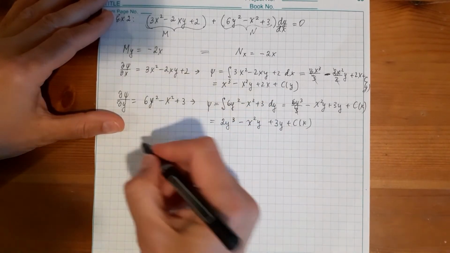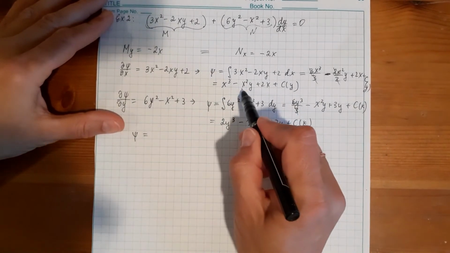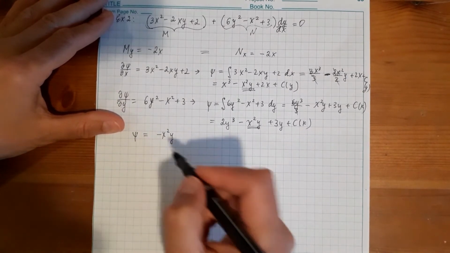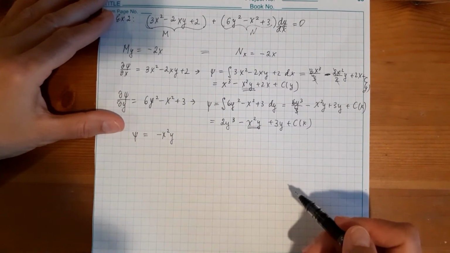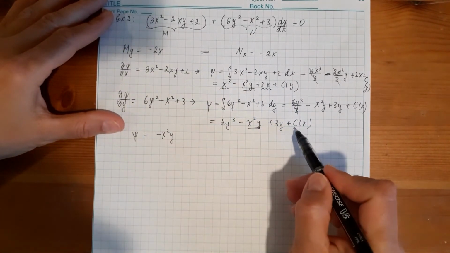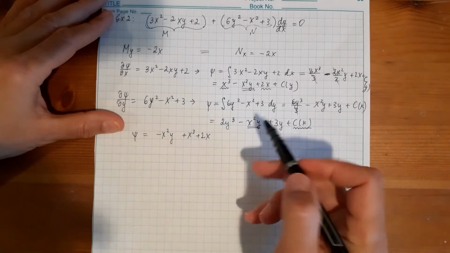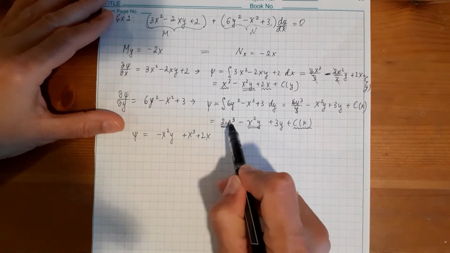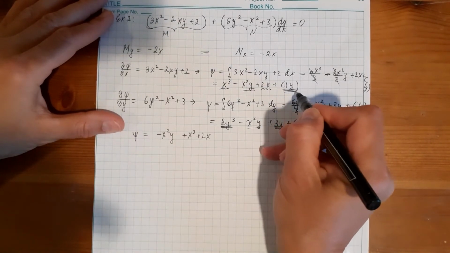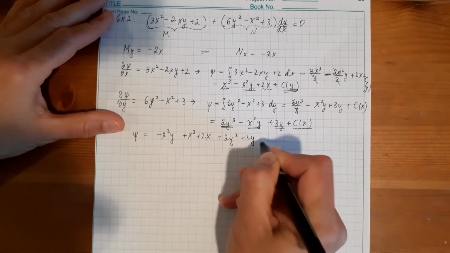Now I'm going to compare these two and obtain one function. So what I see is the same term here and here. I'm going to copy it: minus x squared y. Do I see more of the same terms? Doesn't look like it. I do see x cubed and 2x here. They can hide in this function. So I'm going to write them down: x cubed plus 2x. And I do see 2y cubed and 3y, which can hide in this c of y, right? I'm going to add them too, and that's my final answer.